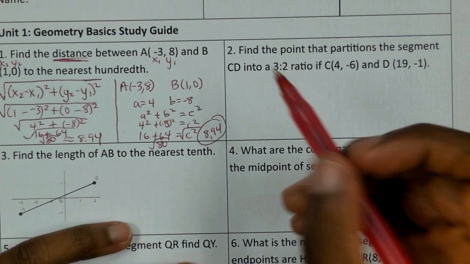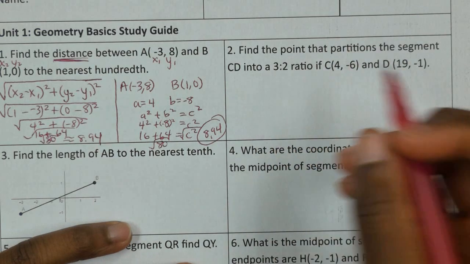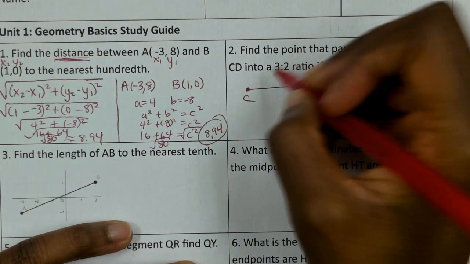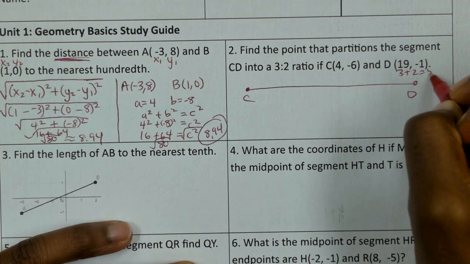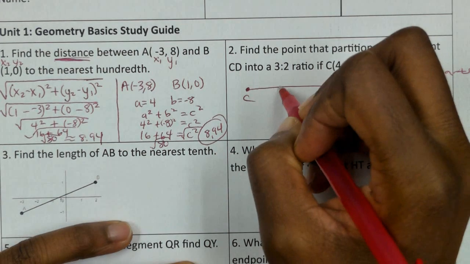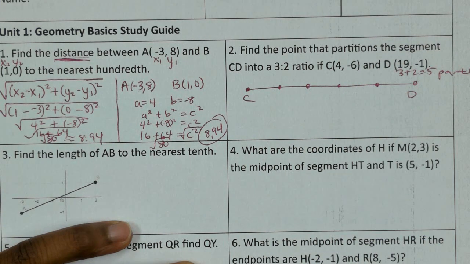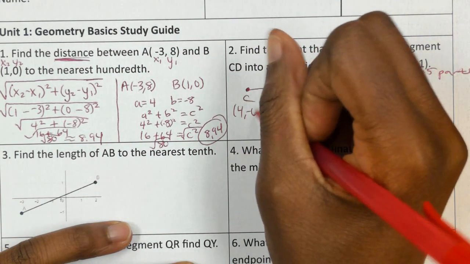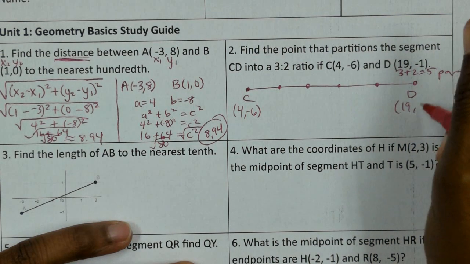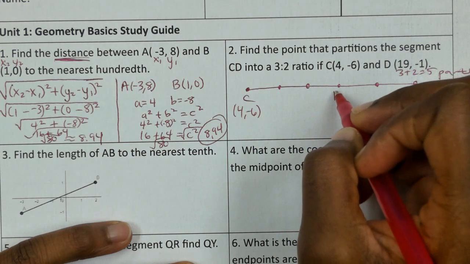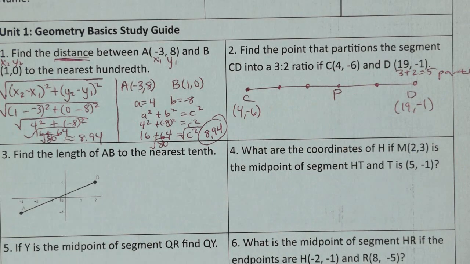Partition. Find the point that partitions the segment CD, so those are our endpoints, into a 3:2 ratio. 3 plus 2 is 5 total parts. C is at 4, negative 6. D is at 19, negative 1. We want 3 parts before, so we want P, the partition point, to be here.